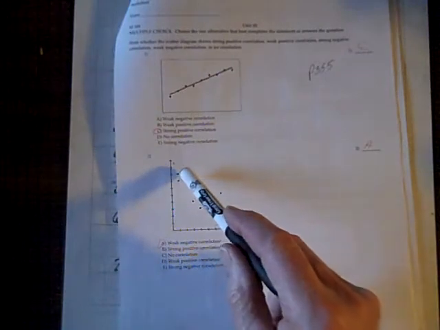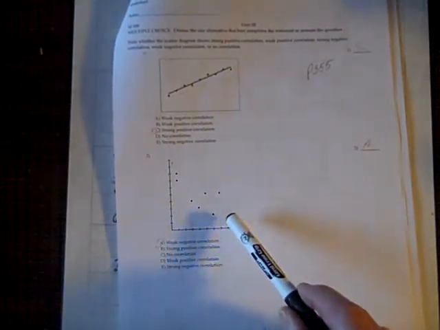For 2, notice if we were going to draw a best fit line, that line would be falling as we move left to right. So it's going to have a negative correlation. And also, regardless of the line we draw, the dots are going to be somewhat scattered about that line.